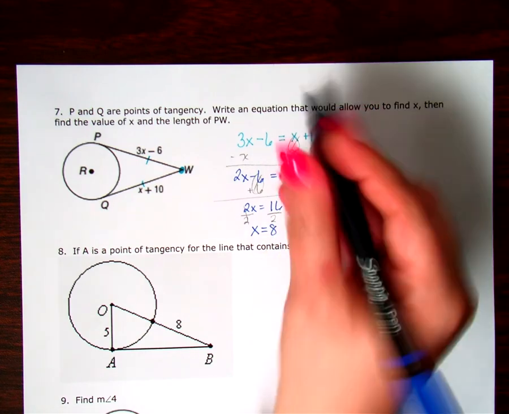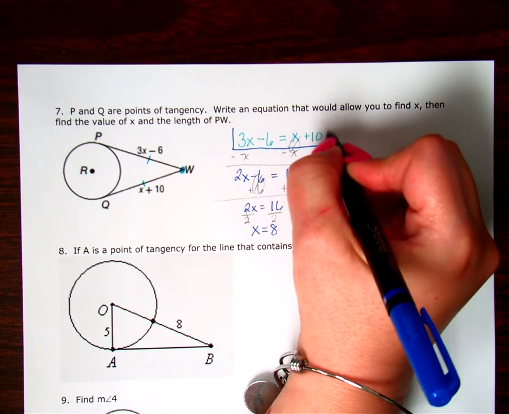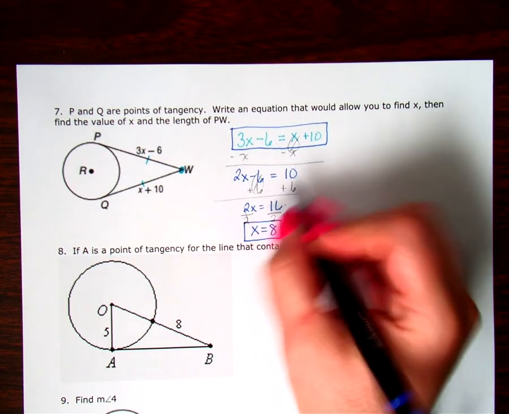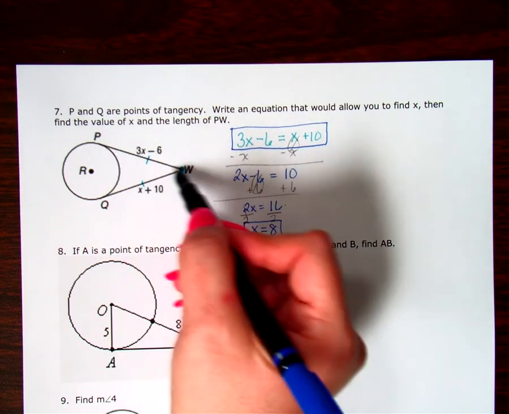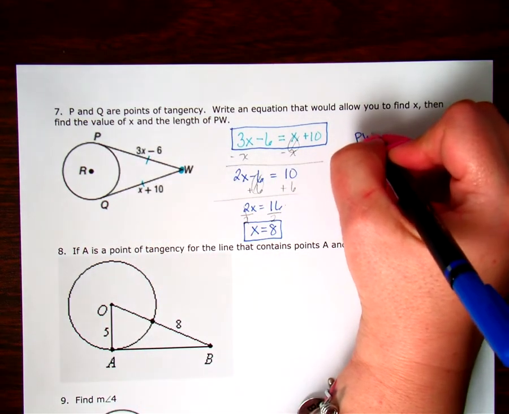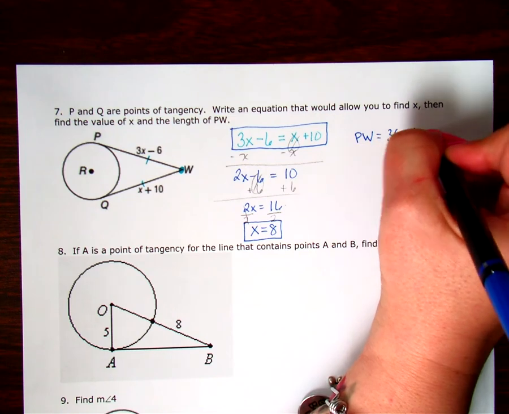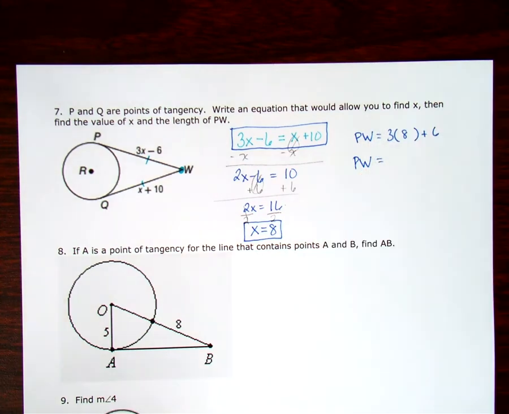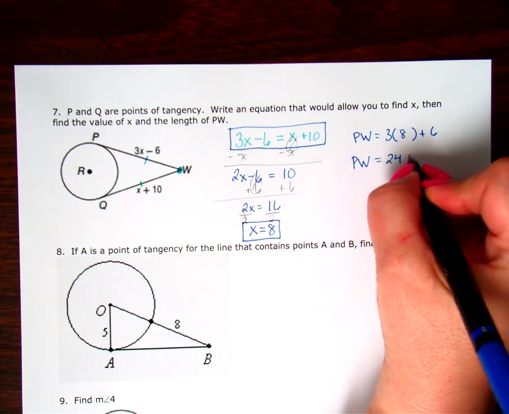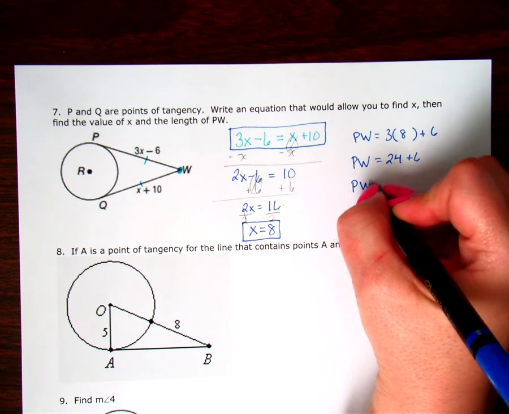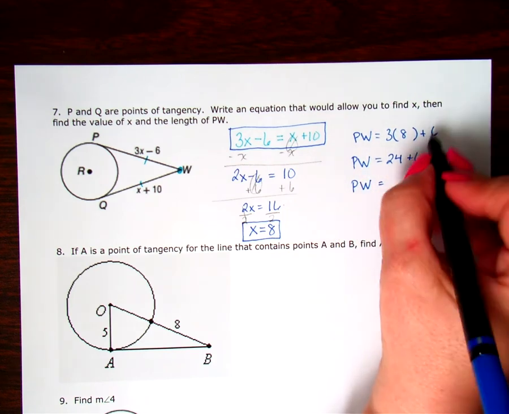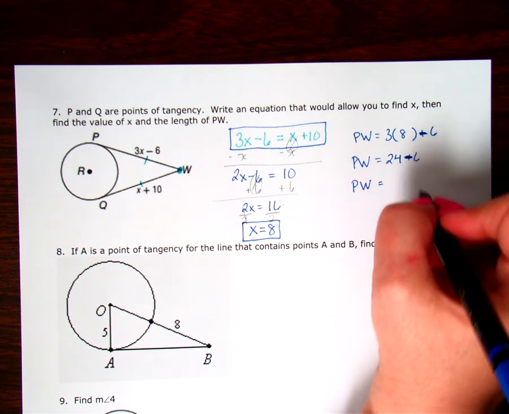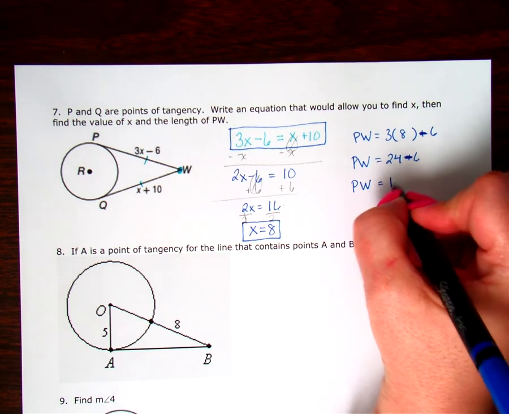Alright, so write an equation that would allow you to find x. Done. Then find the value of x. Done. And the length of PW. PW is 3x plus 6. And x is 8. So PW equals 3 times 8 is 24, plus 6, PW is, minus 6. Minus 6. 24 minus 6 is 18.